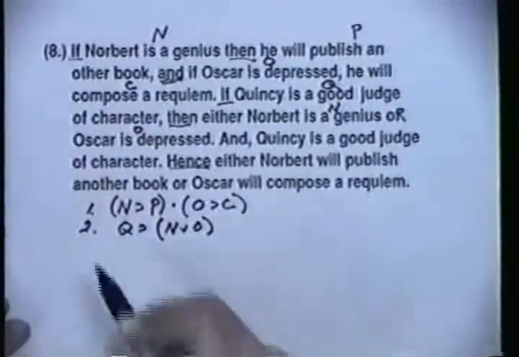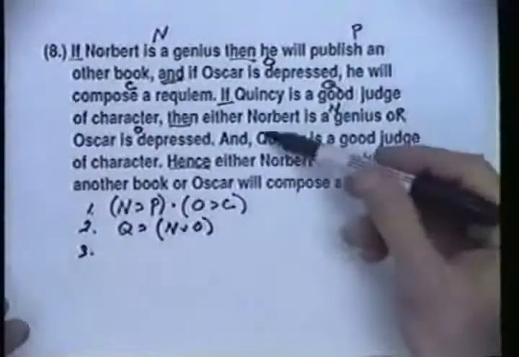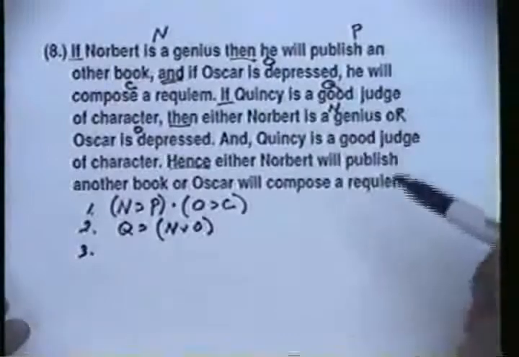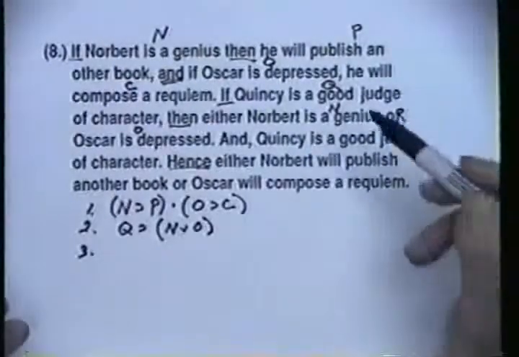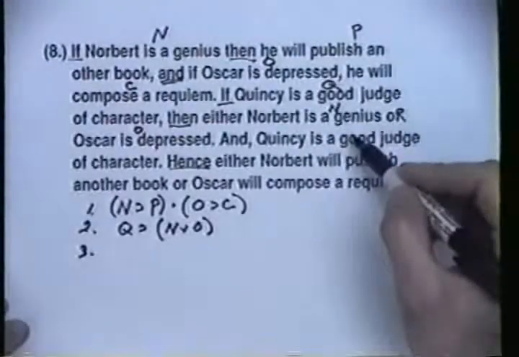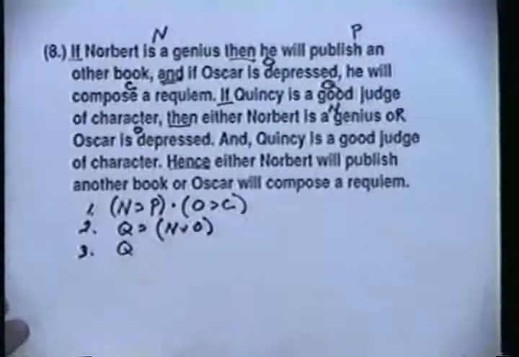Okay, let's do the third line now. And Quincy is a good judge of character. So that simply asserts Q again. So Q by itself is our third premise.